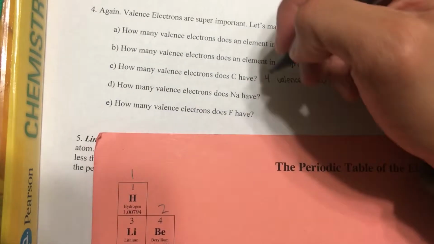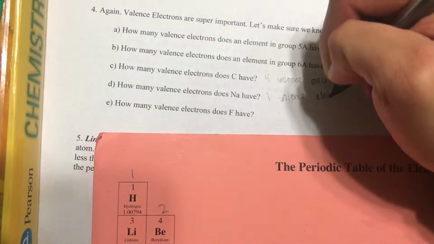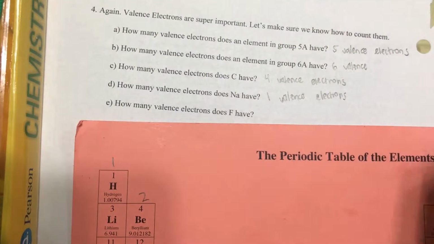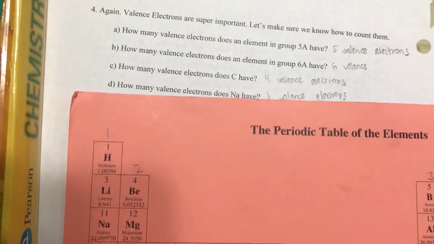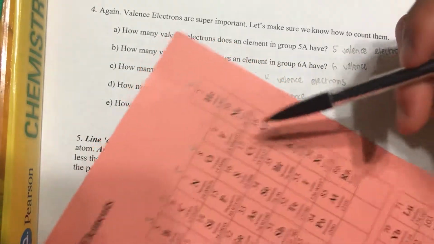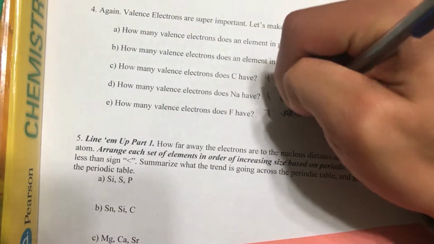So it's going to have 1 valence electron because it fulfills the first 2 energy levels, 2 and then 8 in the second one, and in the third one it has 1. And for E, how many valence electrons does fluorine have? So fluorine is group number 7, so it's going to have 7 valence electrons.